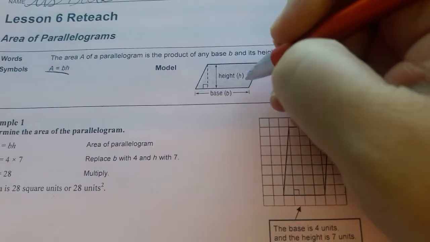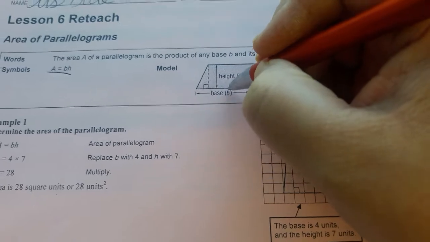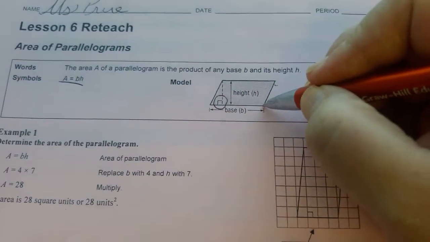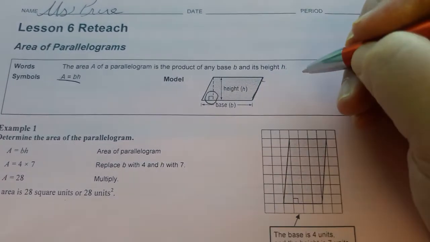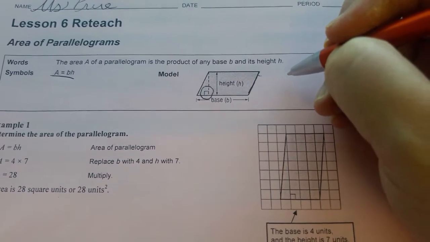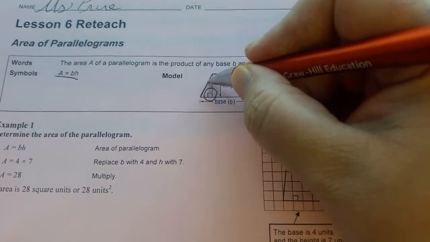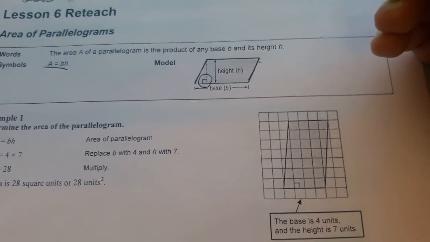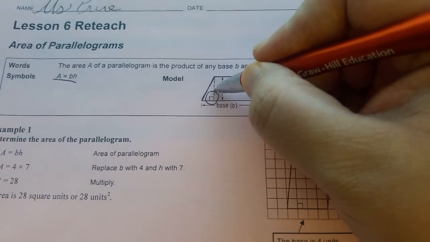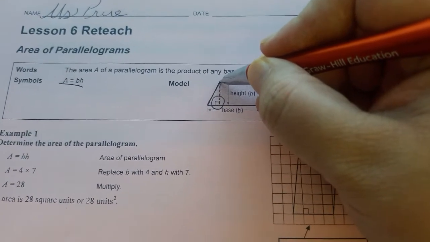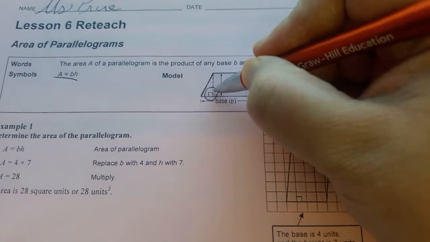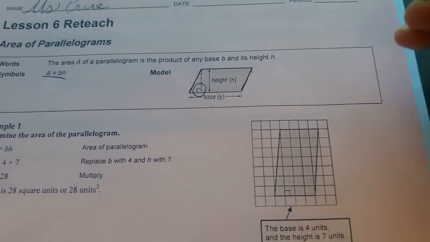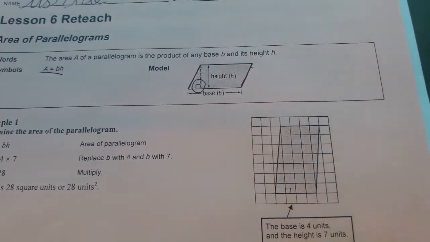It's very important that you remember that height and base are connected by a right angle. So, ladies and gentlemen, this is not the height of this parallelogram. It's a side length, but it's not a height. This is not the height of this parallelogram. It's a side length, but it's not a height. The height is here, this drop down from this vertex down to the base. And we know that this is true because it has a right angle there. Remember, base and height are connected by a right angle.